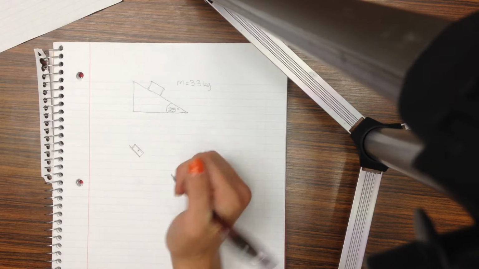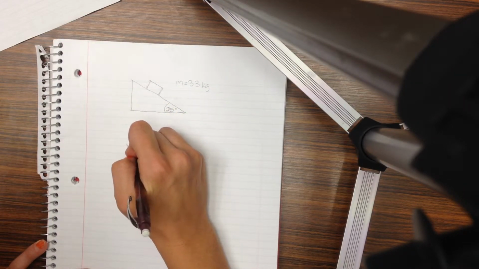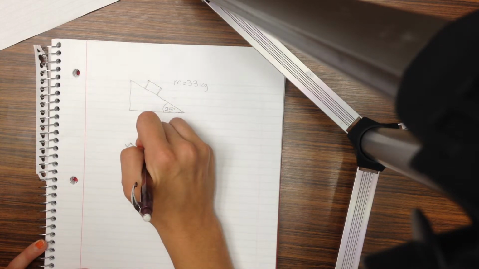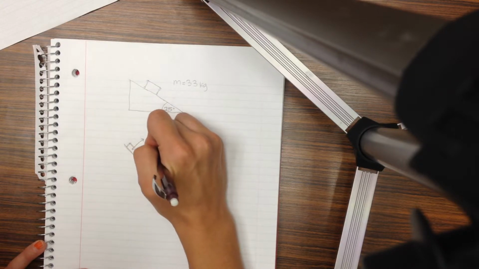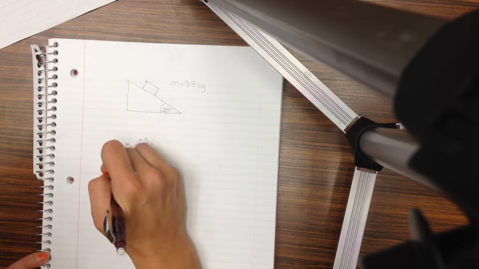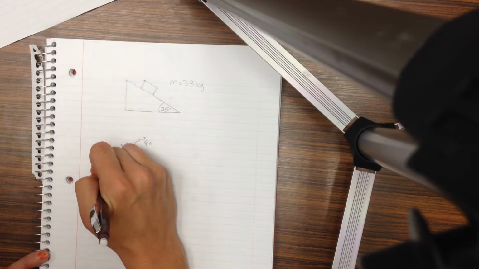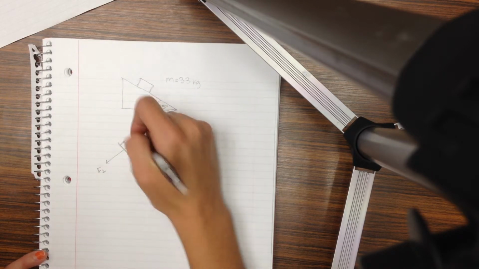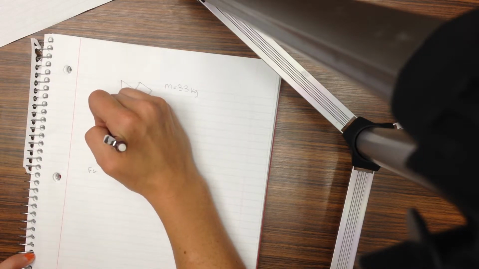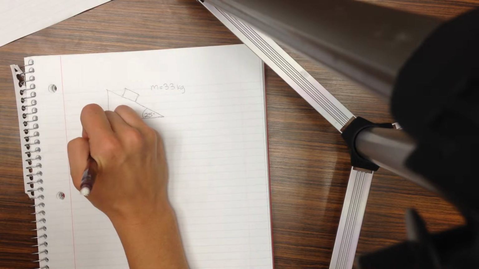Then we're going to have a normal force, we'll say F sub n, and going the opposite direction of the normal force is our perpendicular force, and pushing up this way, the applied force is going to be F parallel.